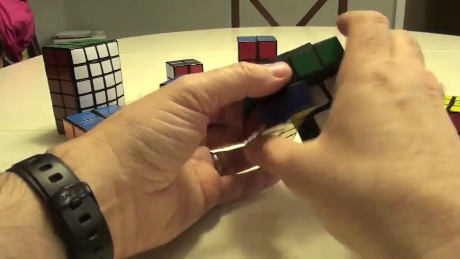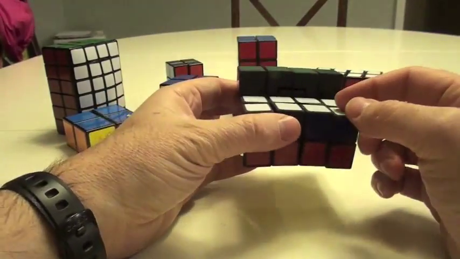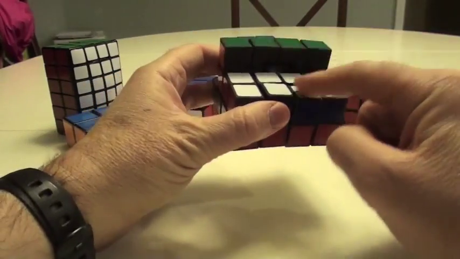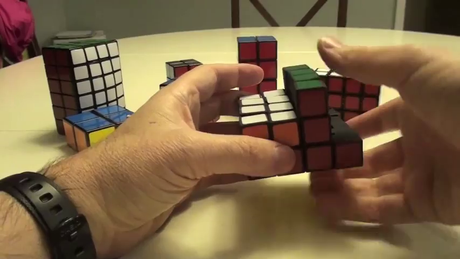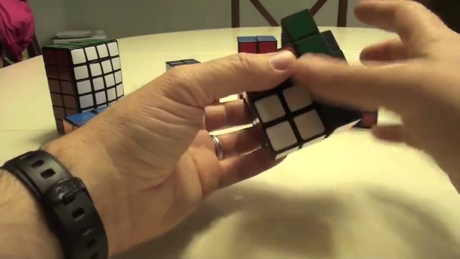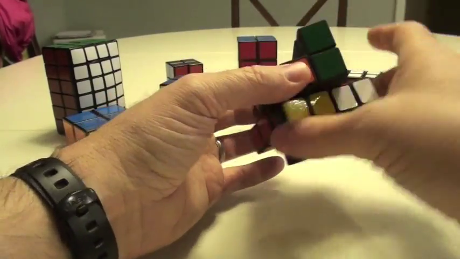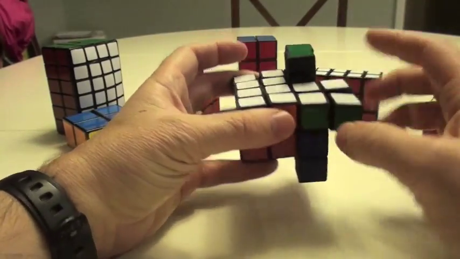R-I-D-I-R-D, R-I-D-I-R-D. That was one set. This is all back in, and this is fine over here. Now I do the next one, same thing. Move this up, R-I-D-I-R-D, R-I-D-I-R-D. That was one set.